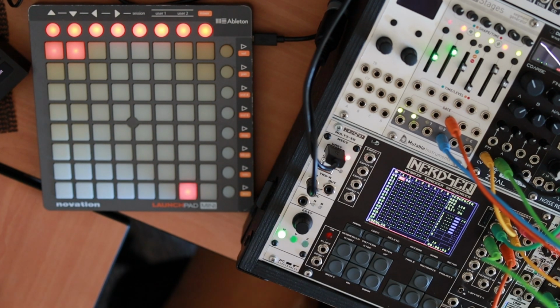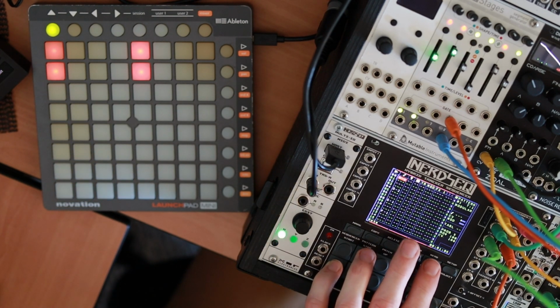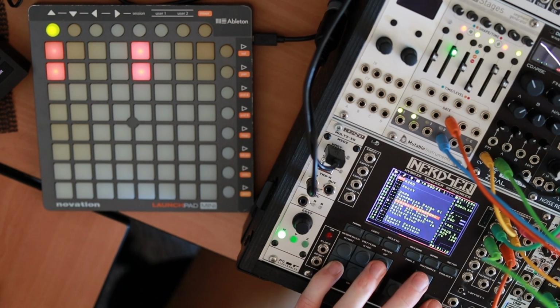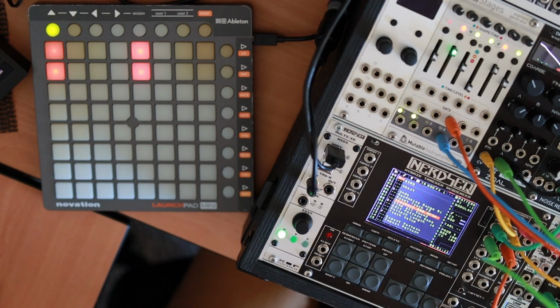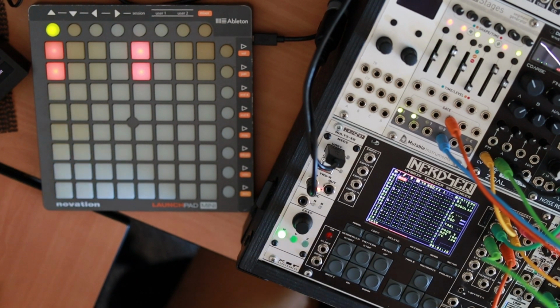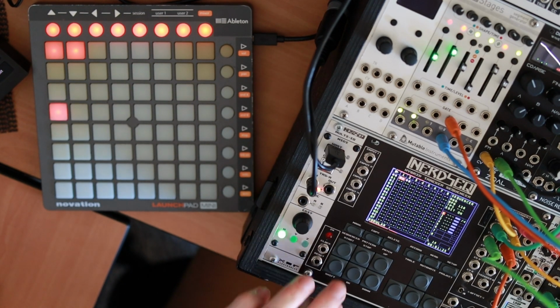So it will always play those notes in this order, but now when I go to the Nerd menu and say let's play it random and refresh every time it completes the pattern, I will always have these notes but in a different order. So let's see how that sounds.